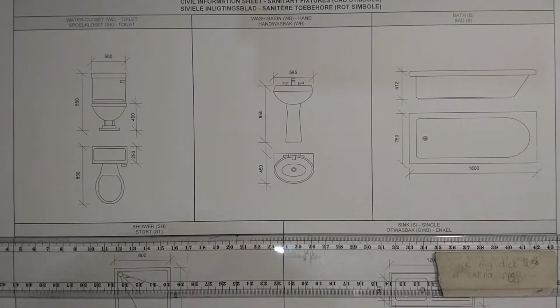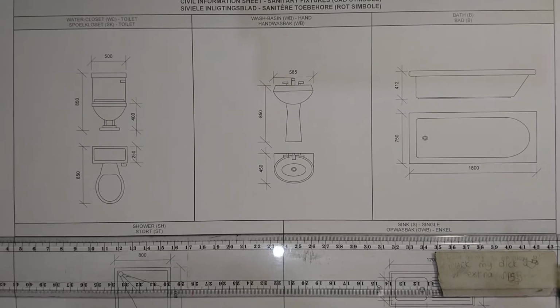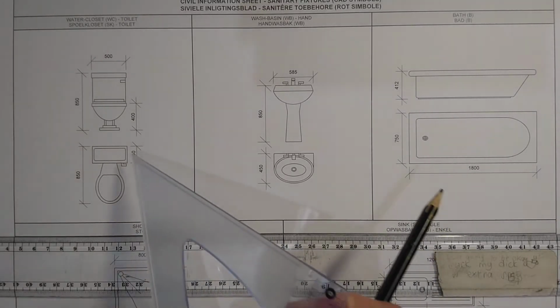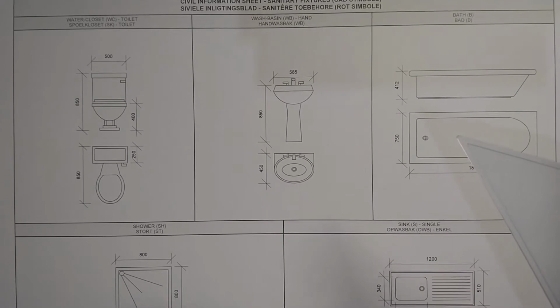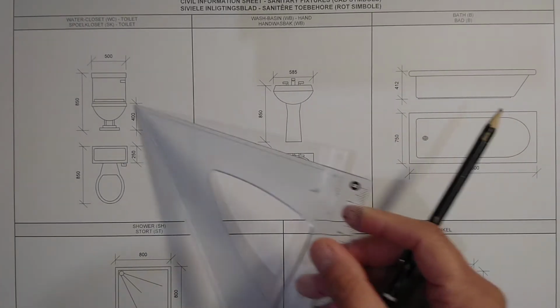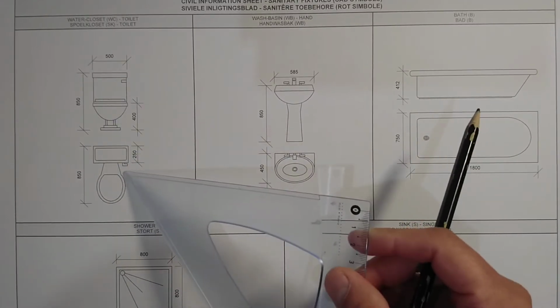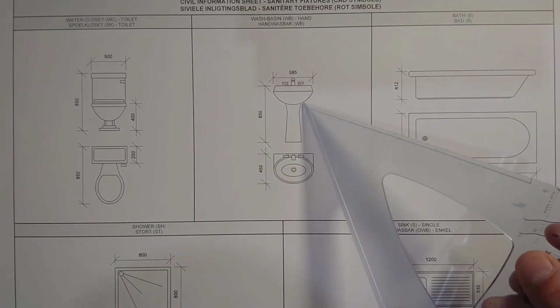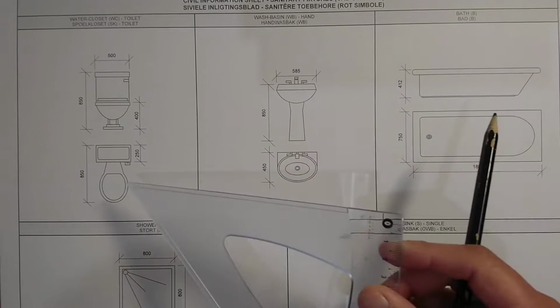Grade 10s. This activity is about the features and fixtures that you will have in your bathroom and in your kitchen. So we're going to have a closer look at what we have here. These are the different features that you will find in civil. It's your water closet, your toilet, the front view and the top view, and that is your hand wash basin, top view and front view.